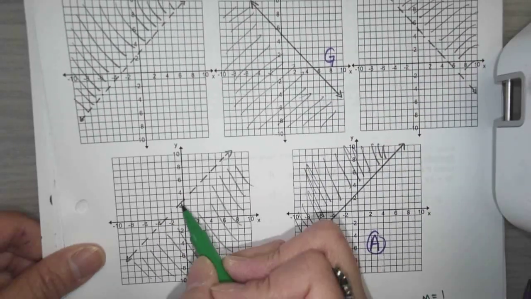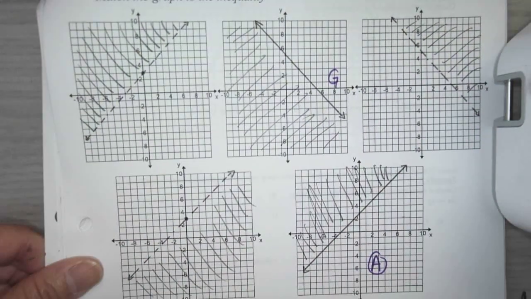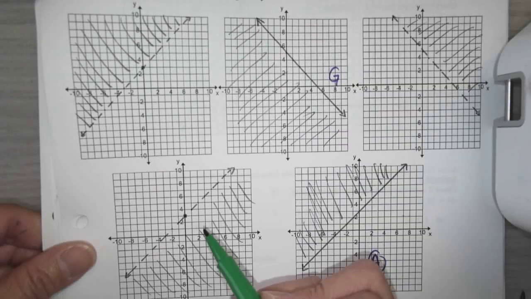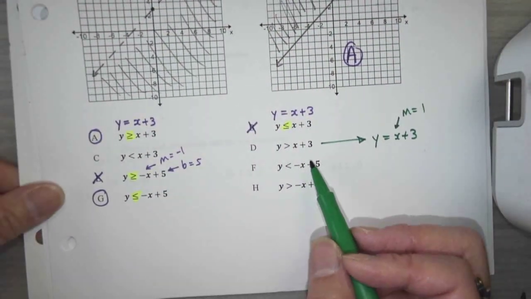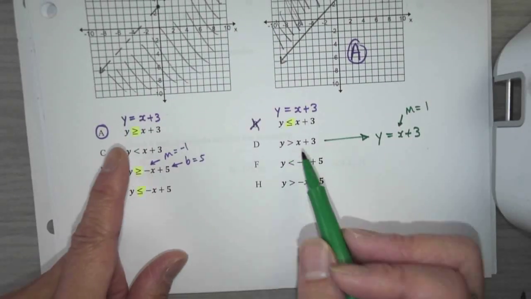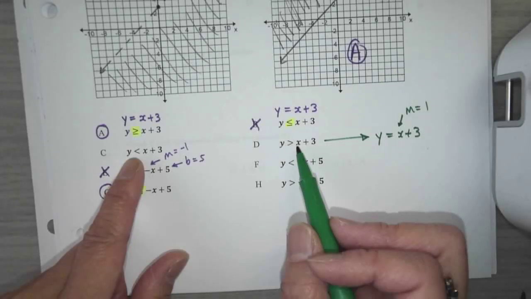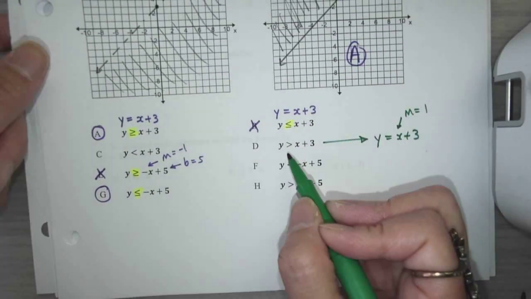Now when you look at this line, this one has a y-intercept at 3. Oh, they both have a y-intercept of 3. Okay, so they're both the same. We're just looking to see if it's below or above. So when we look here, this one's up and this one's down. So this is above, y is open, so above. So D would be above.